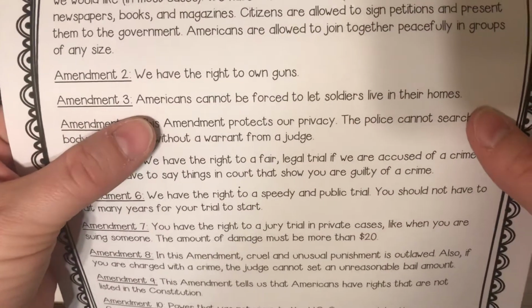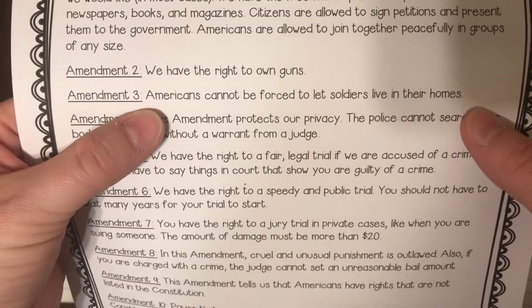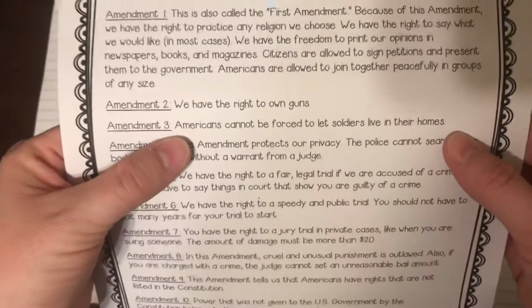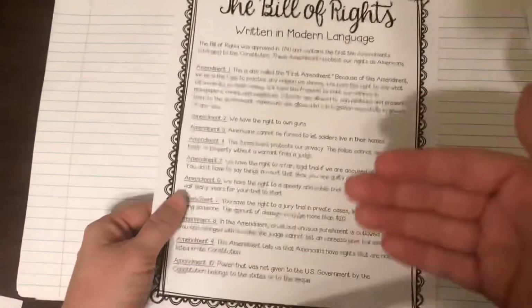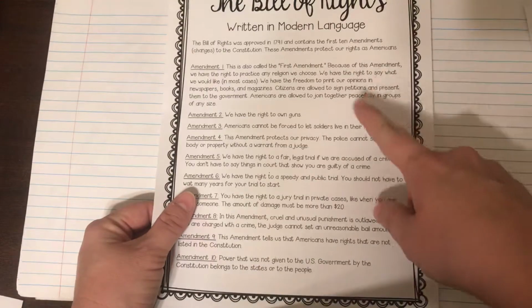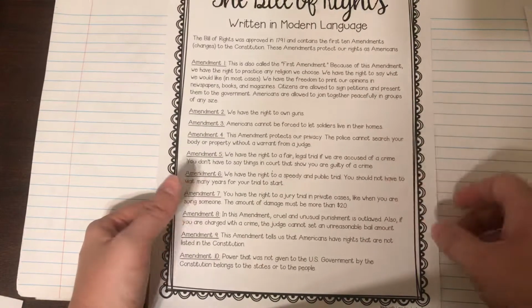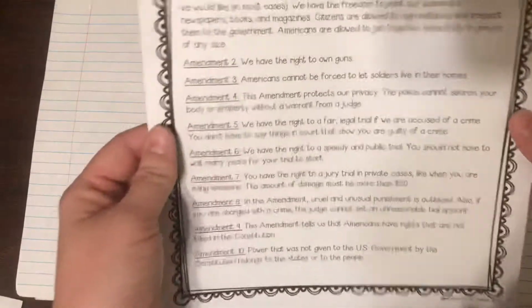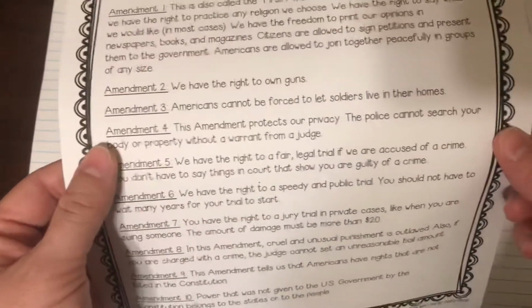Americans cannot be forced to let soldiers live in their homes. So at the time, this was a problem. The army needed places to stay for people who were in the military. And if someone has a big house, they said, oh, well, you have room. Soldiers can live there. And we said, no way, find your own space. So this amendment protects that.